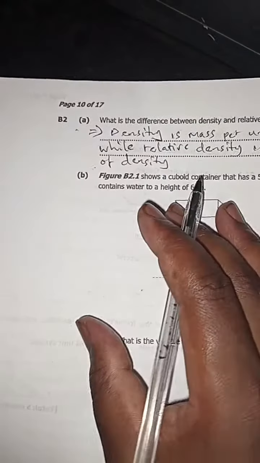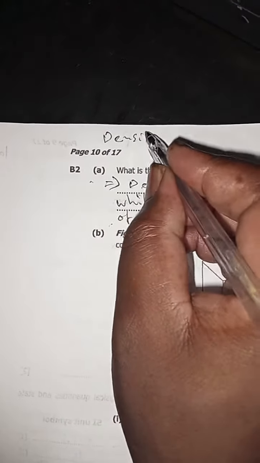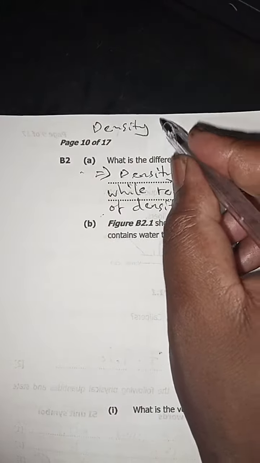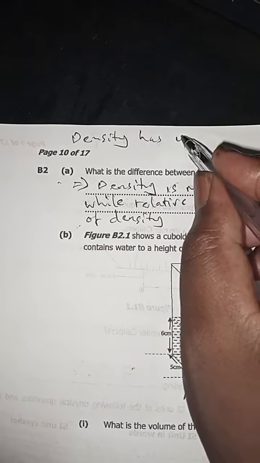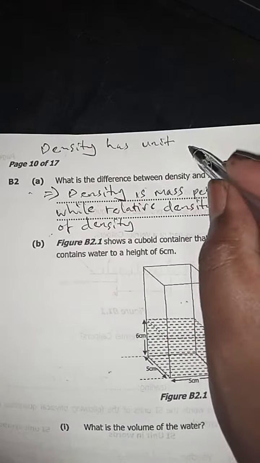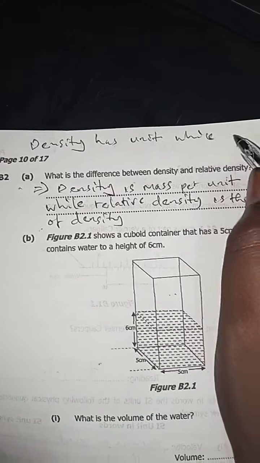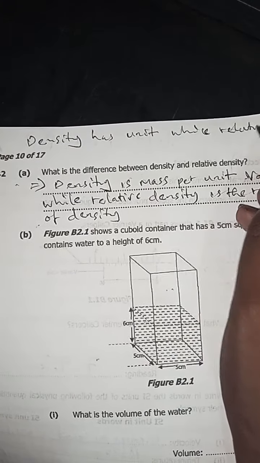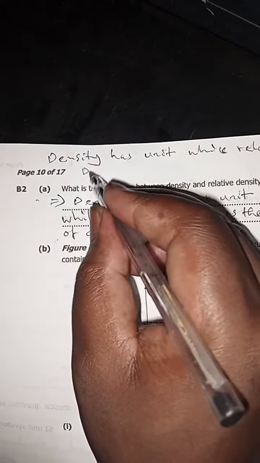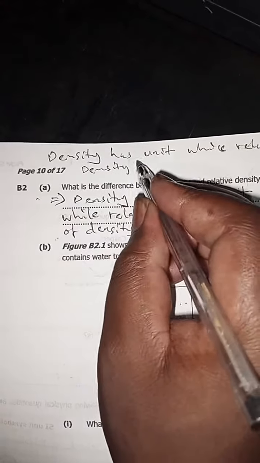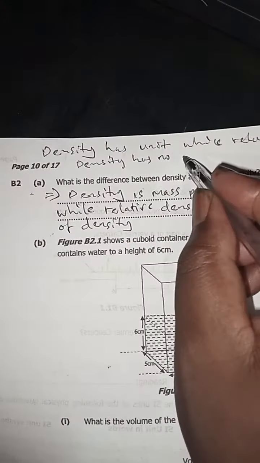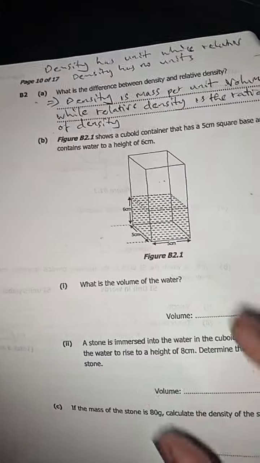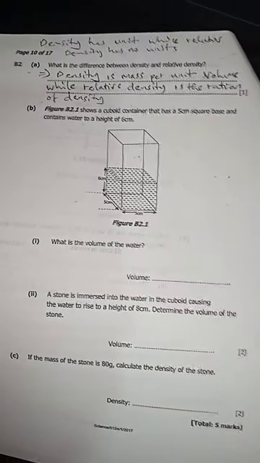Just one mark. Or in other words, you can write that density has units, while relative density has no units. So both answers are correct. Go to part B.